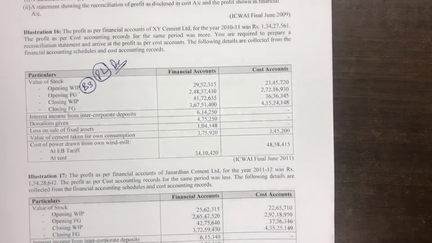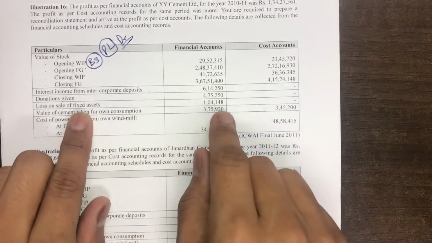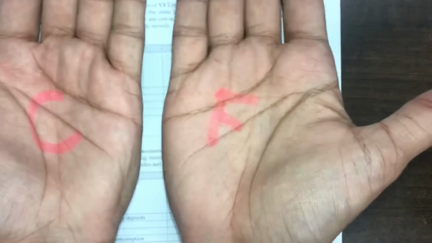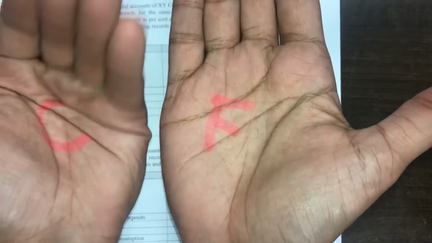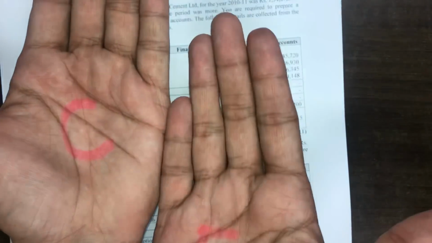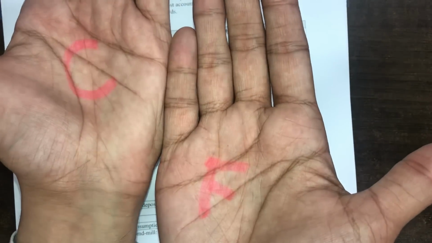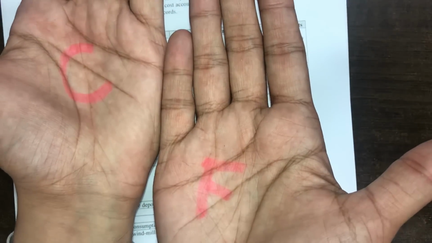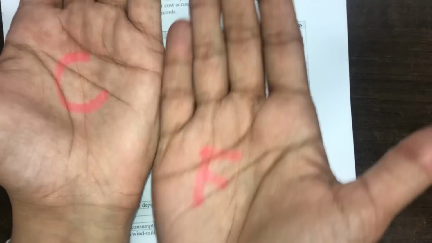Next entry is loss on sale of fixed assets. Again, an expenditure which has been recorded in the financial accounts but not in the cost accounts. So that expenditure has been recorded in the financial accounts, which means financial profit is less. Costing profit is more. What should we do? Add.